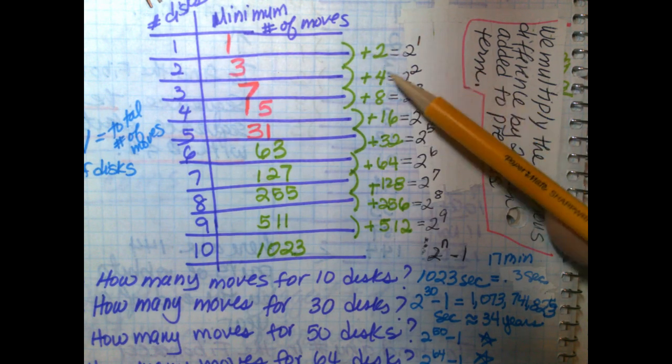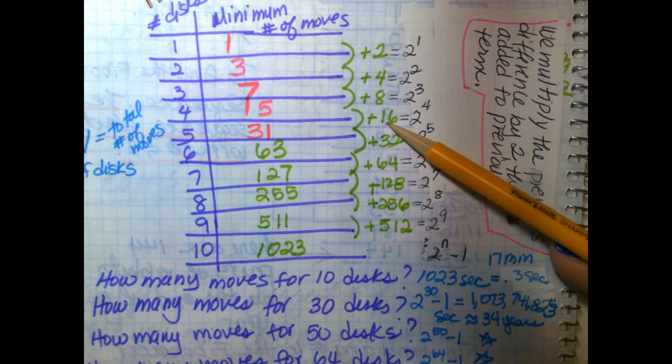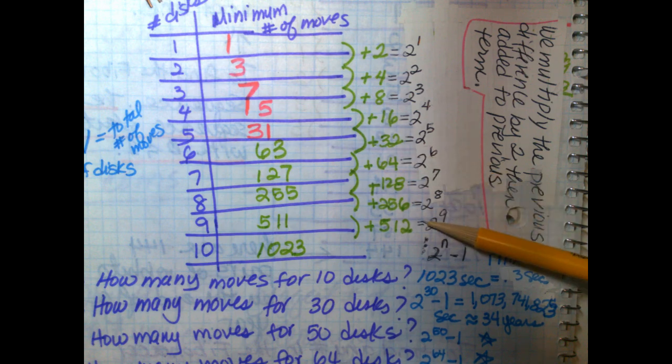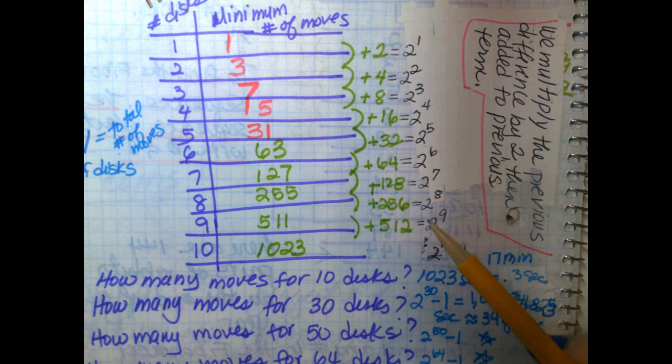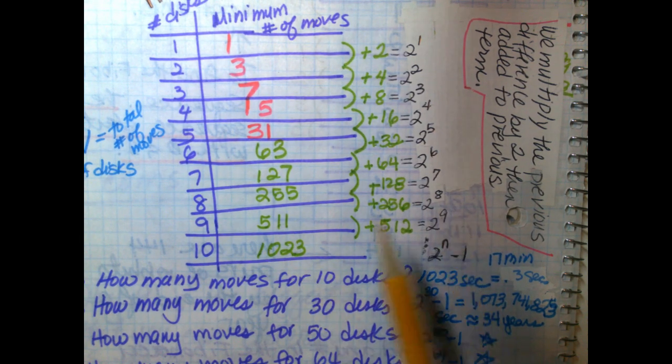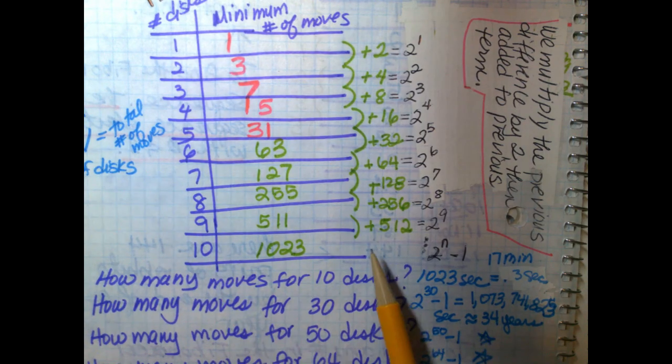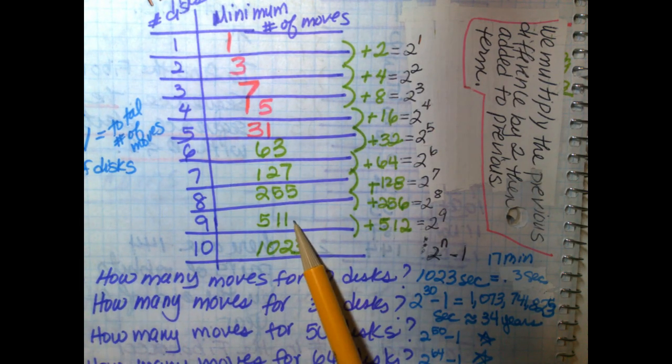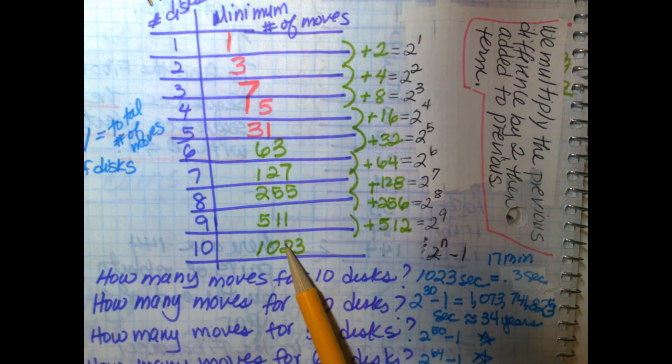So 2 is 2 to the first, 4 is 2 to the second, 8 is 2 to the third, 16 is 2 to the fourth, 32 is 2 to the fifth, right? All the way. So we're going to see the pattern: 2 to the ninth, and that exponent is the number of disks. So 2 to the ninth tells you how many disks you're going to add to that previous term to get the next one.